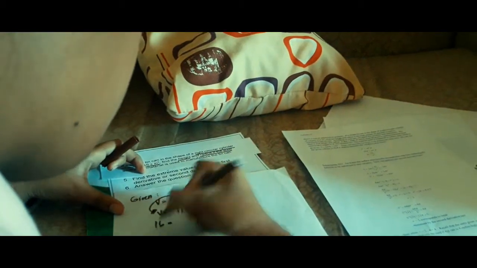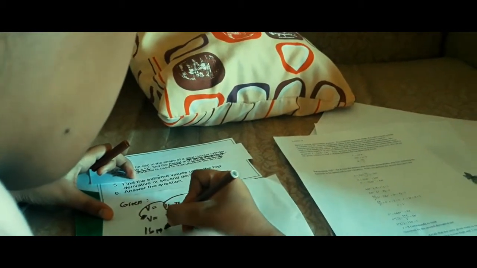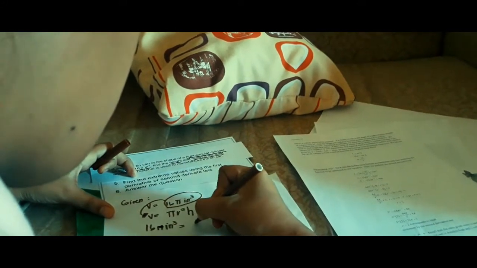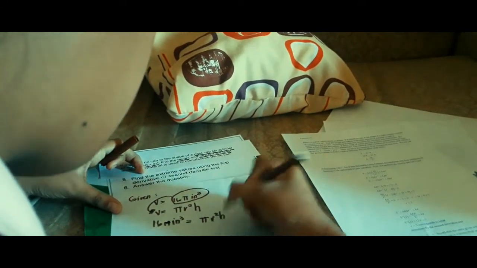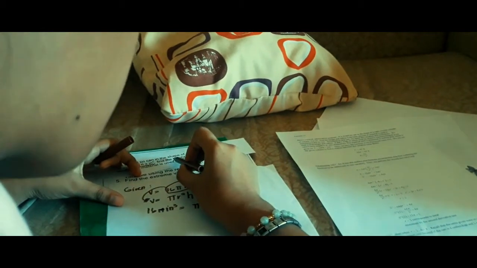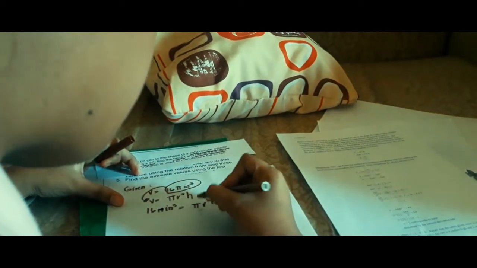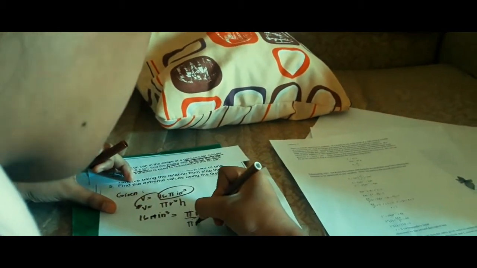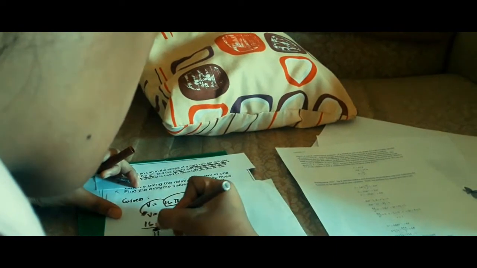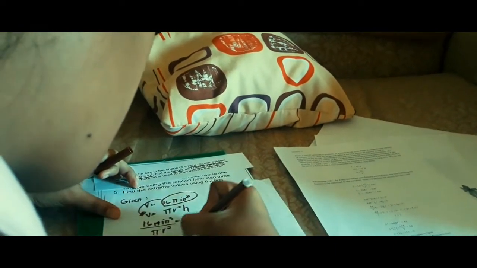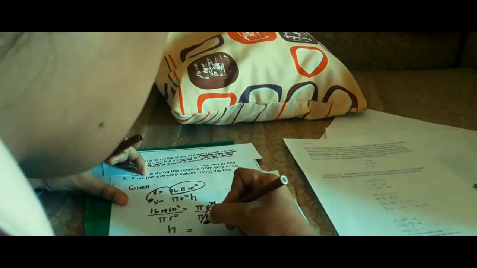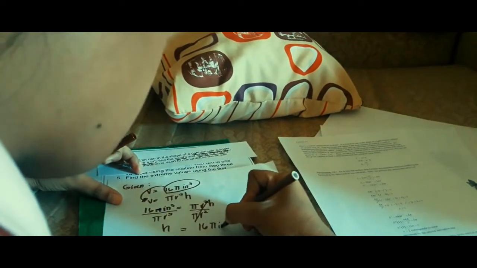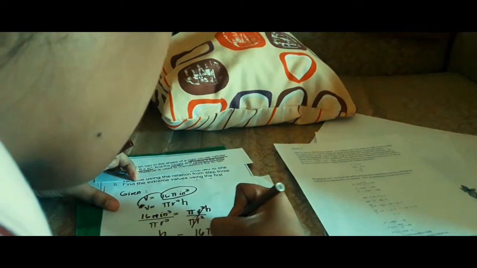We've got 16 pi inches cubed is equivalent to pi r squared height. Since we are trying to find the height, because it's the easiest, because the radius here is squared, we divide both sides by pi r squared. We've got a final answer of height is equivalent to 16 pi inches cubed over pi r squared. So we set a restriction because according to step 1, we set restrictions.